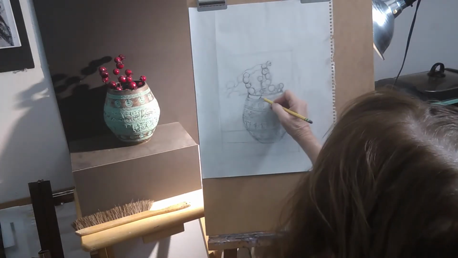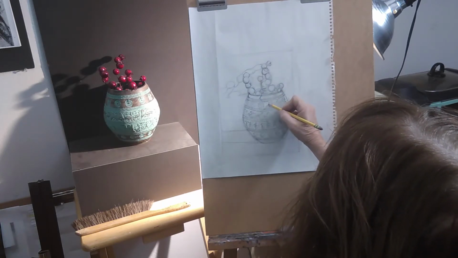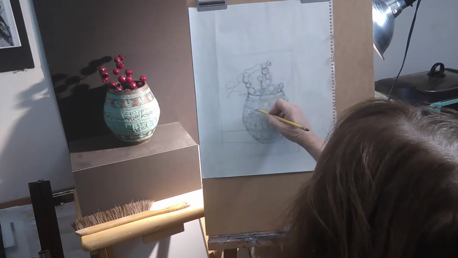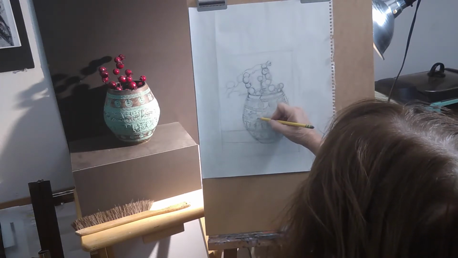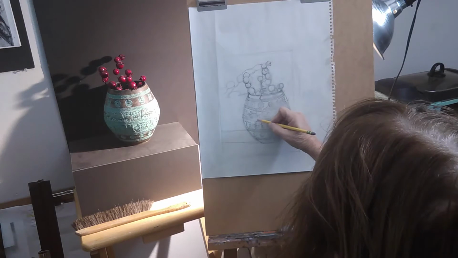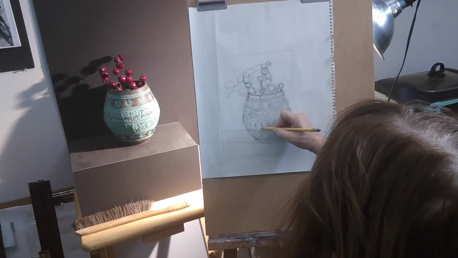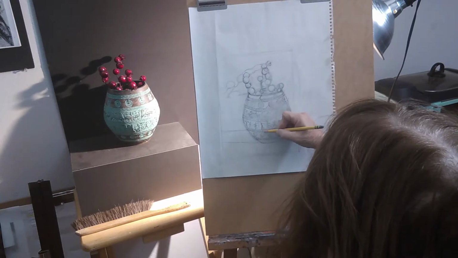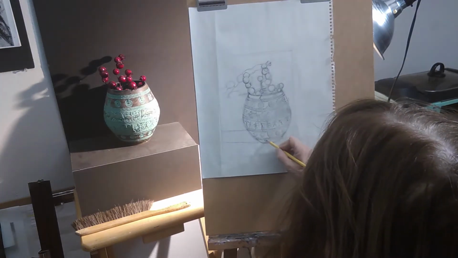Now that you've learned how to squint and determine the values between the dark and the light, you should take your pencil and go along the edge of where the shadow and the light meet. That's called the terminator or the bug line. It's called other things as well. But just go from the top to the bottom along the base, right along that line, as you're seeing me do right now.